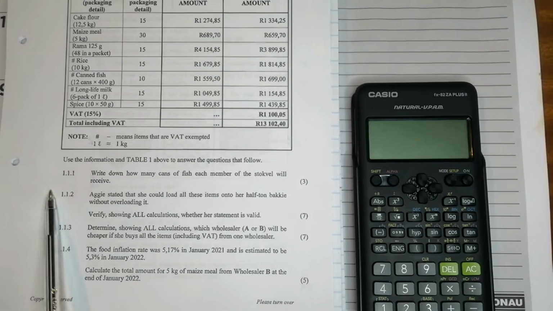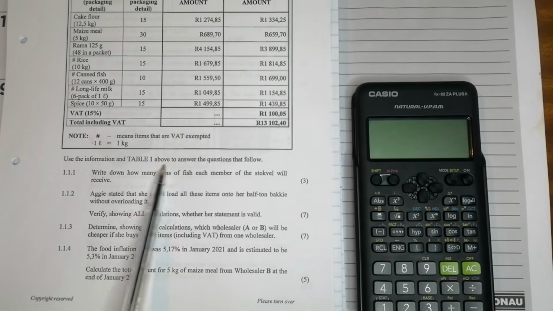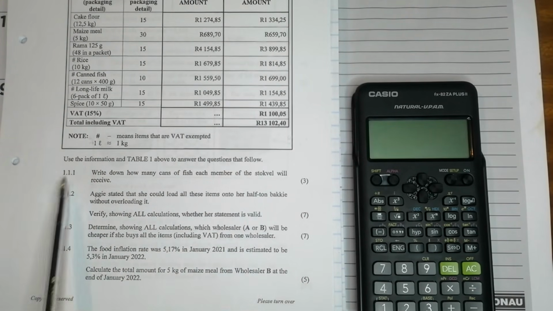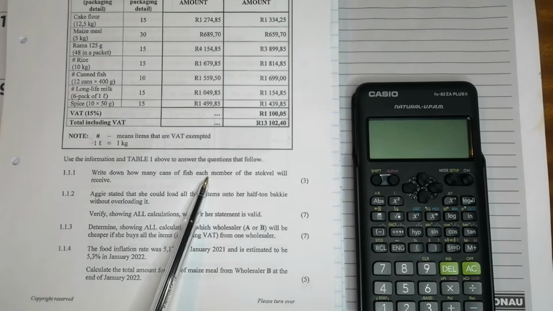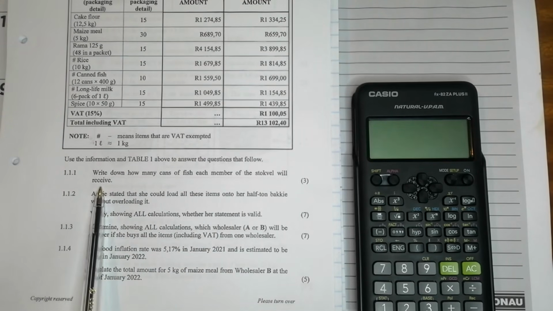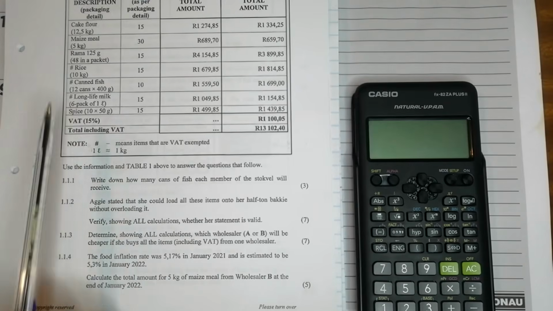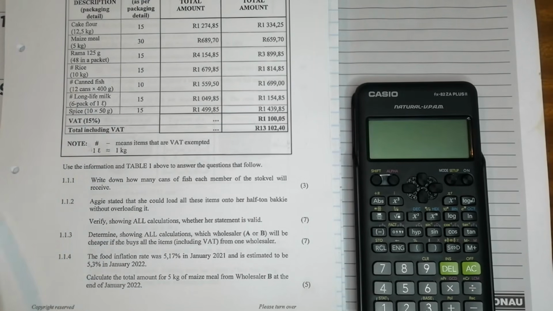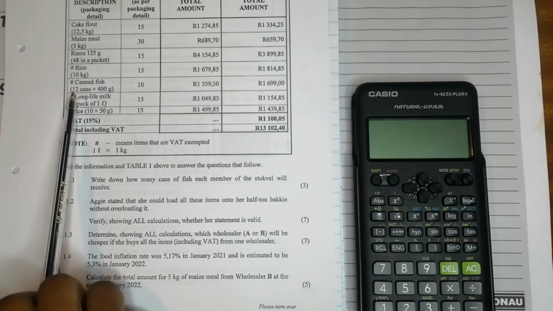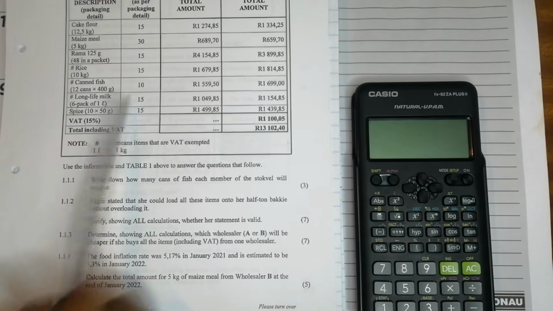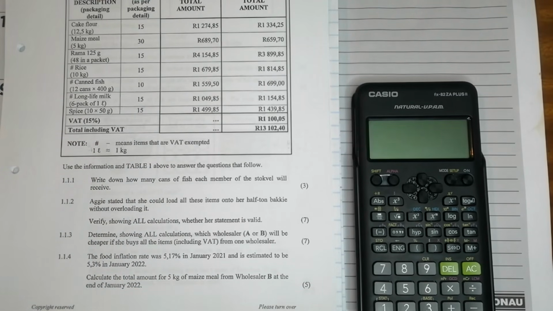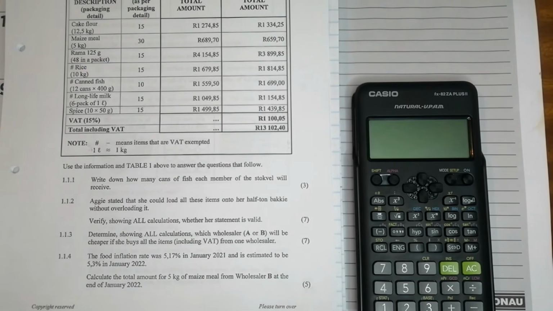So like it says here, let's have a look here. It says use the information in table 1 above to answer the questions that follow. Question 1.1.1 says write down how many cans of fish each member of the stokvel will receive. So then we go to the canned fish. We are told that each package has 12 cans, and she buys 10 of those. So we need to determine how many cans each member will get if they split the cans equally amongst themselves.